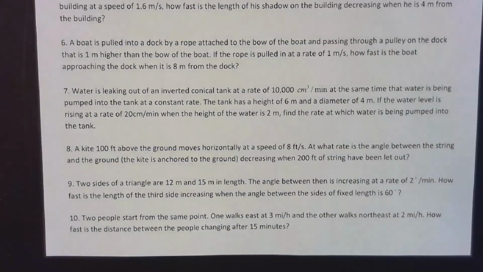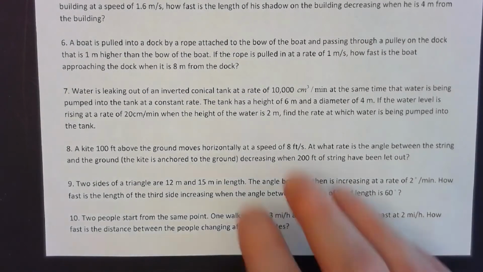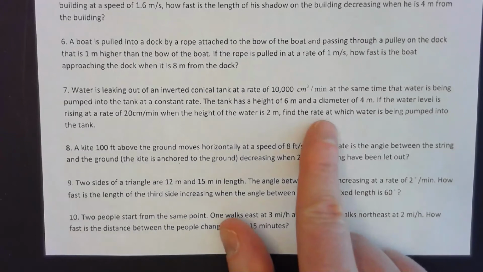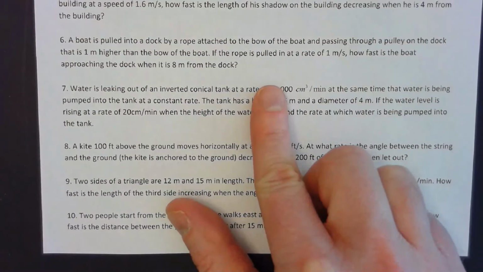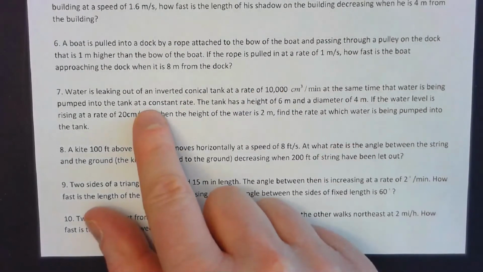Up next, a lot of people think that this next problem, well, actually the next four, usually people struggle with all of them, but a lot of people really don't like this next one. Let me make sure I do as good of a job as I can making you comfortable with this problem.